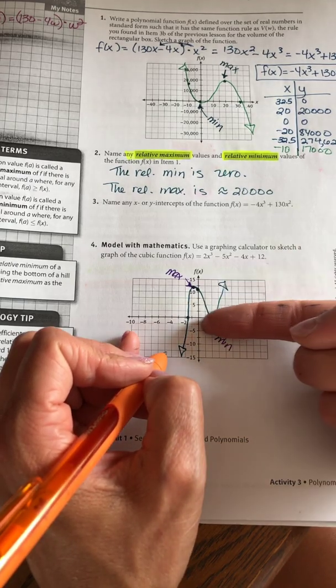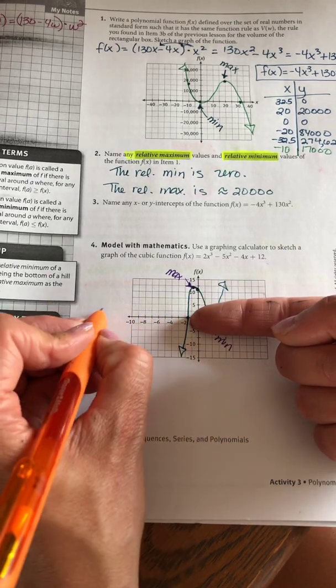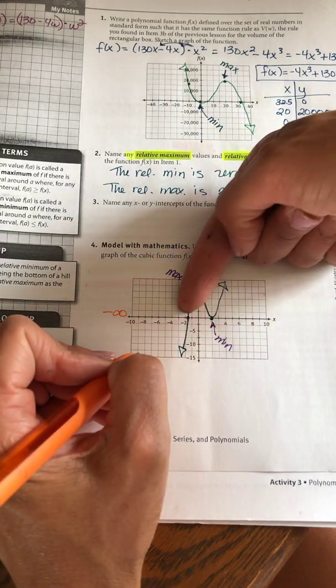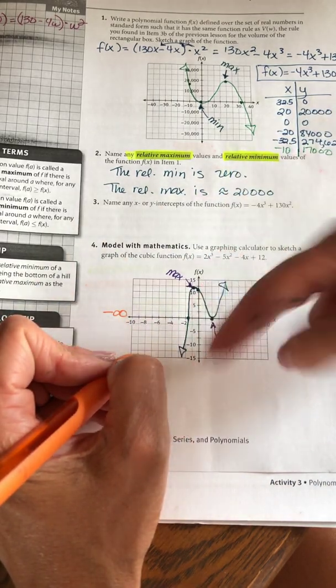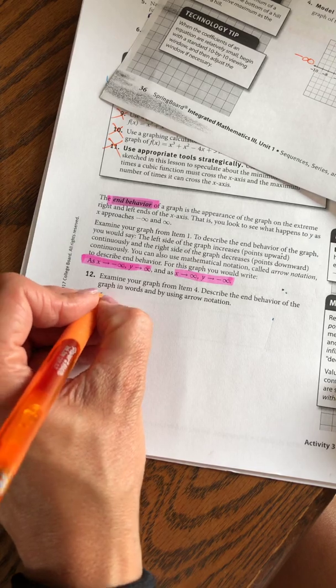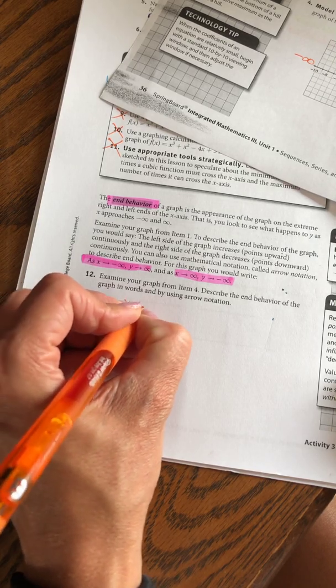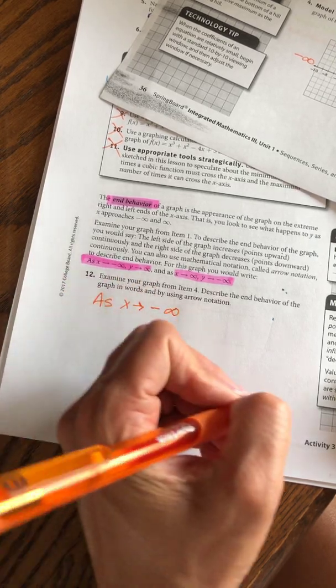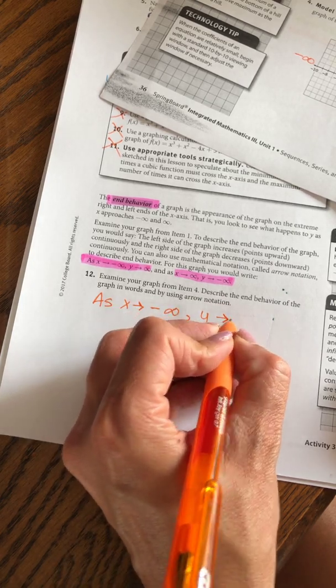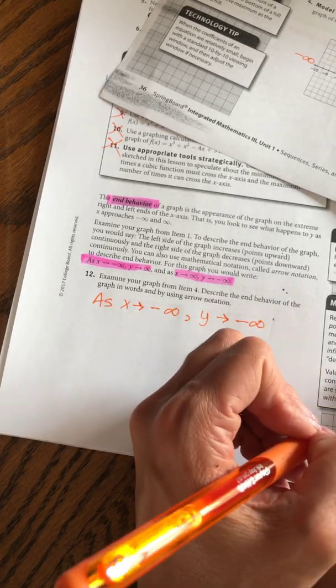So as x is going to the left, so that's going to negative infinity, what's the y doing? Y is approaching, that arrow means going down to negative infinity. So I can say as x approaches negative infinity, comma, y approaches negative infinity.